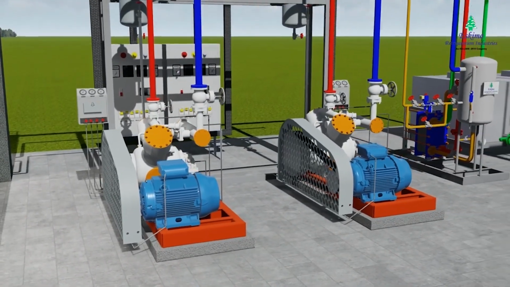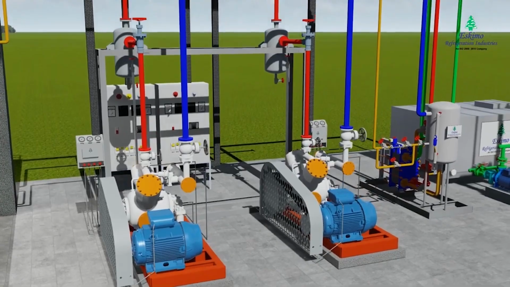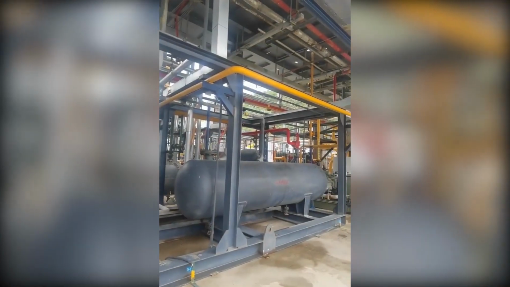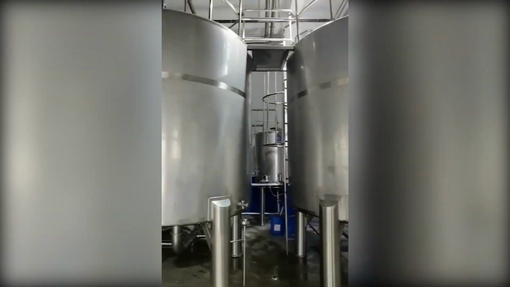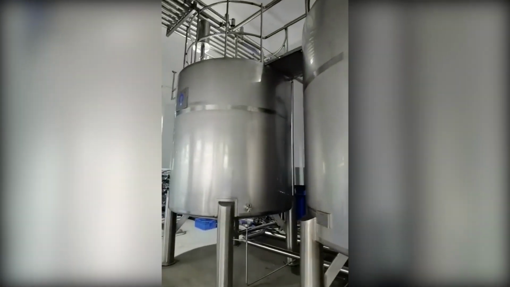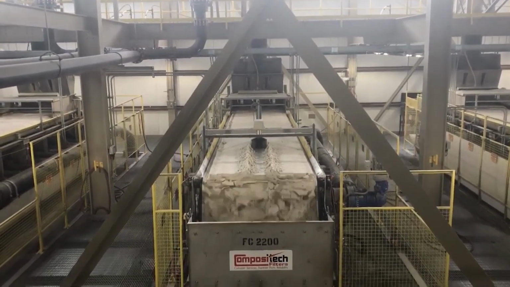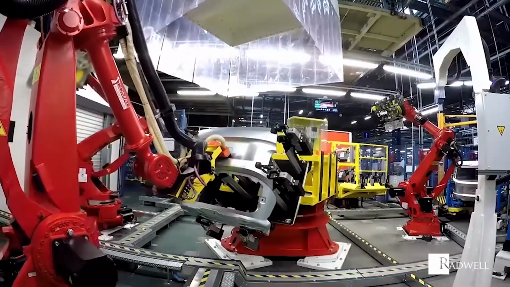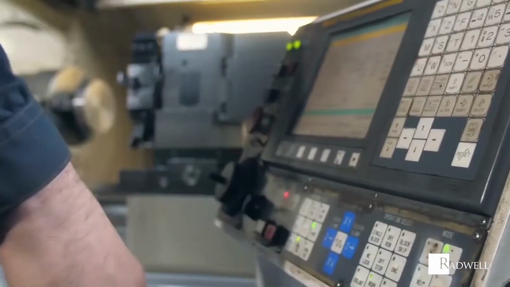Industrial refrigeration is the cooling system used for various industrial applications. Industrial water treatment is the process of purification and treatment of water for industrial processes. Industrial automation is the use of control systems and software to automate industrial tasks and processes.